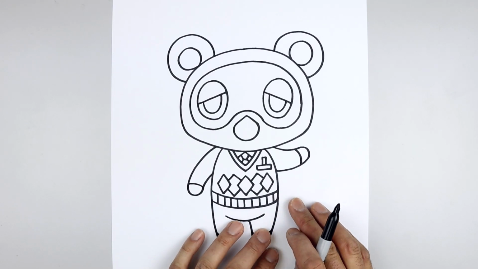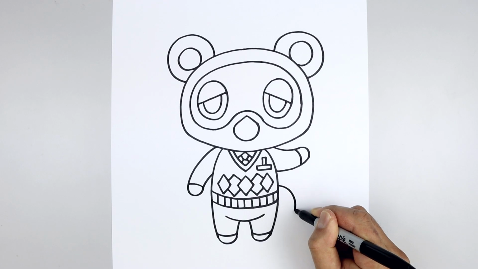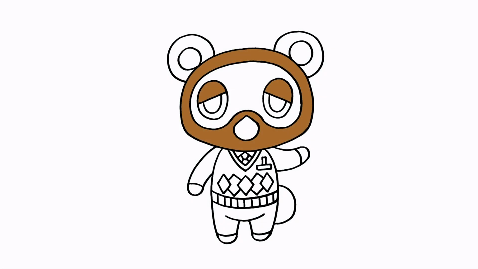And then finally we'll add the tail on the right side. Starting from the side of the body, draw a half circle, going around, down, and then in. And that's pretty much it. There's Tom Nook from Animal Crossing.